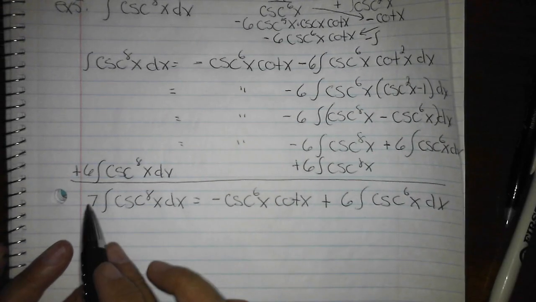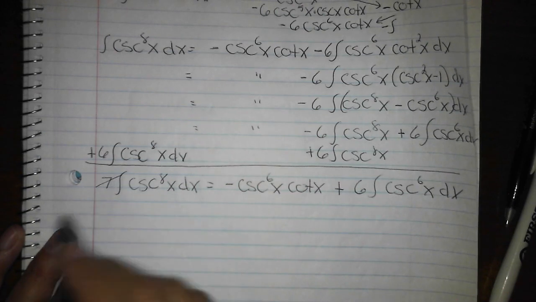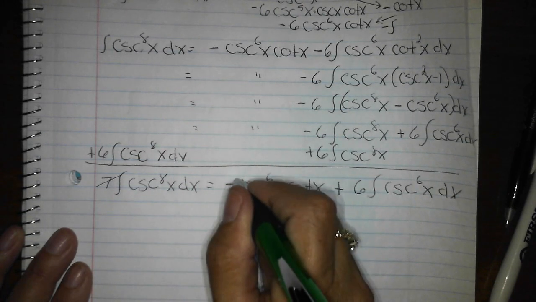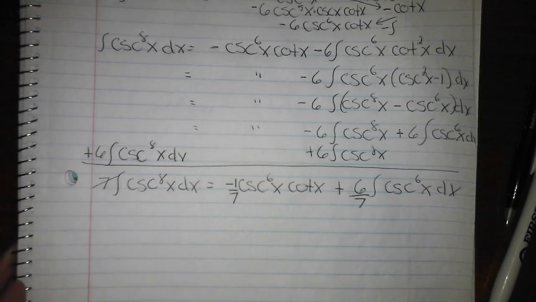And the last step is to divide by the 7. So I'm just going to cross that off, make this dividing by 7, so I have a negative 1/7. And this is going to be 6/7. And looks like we did okay.